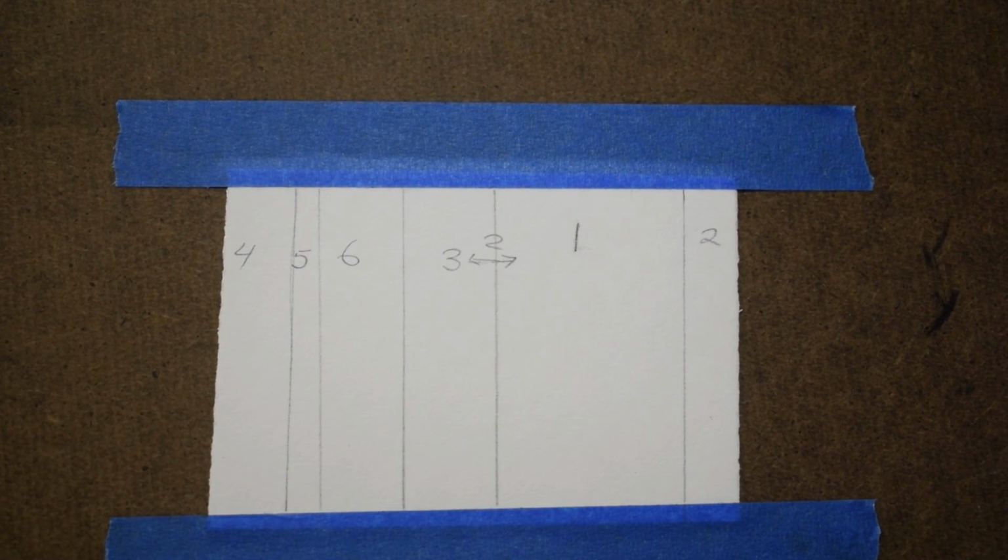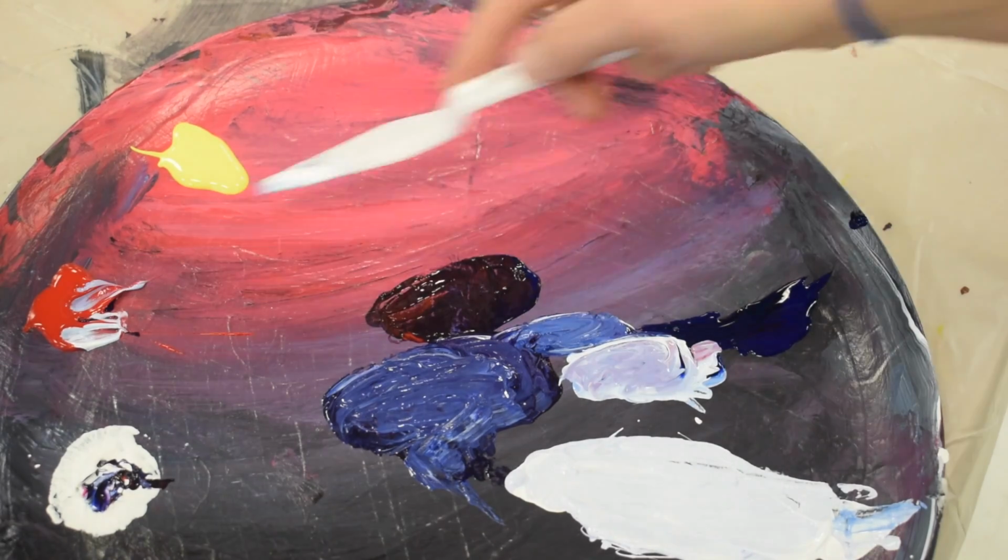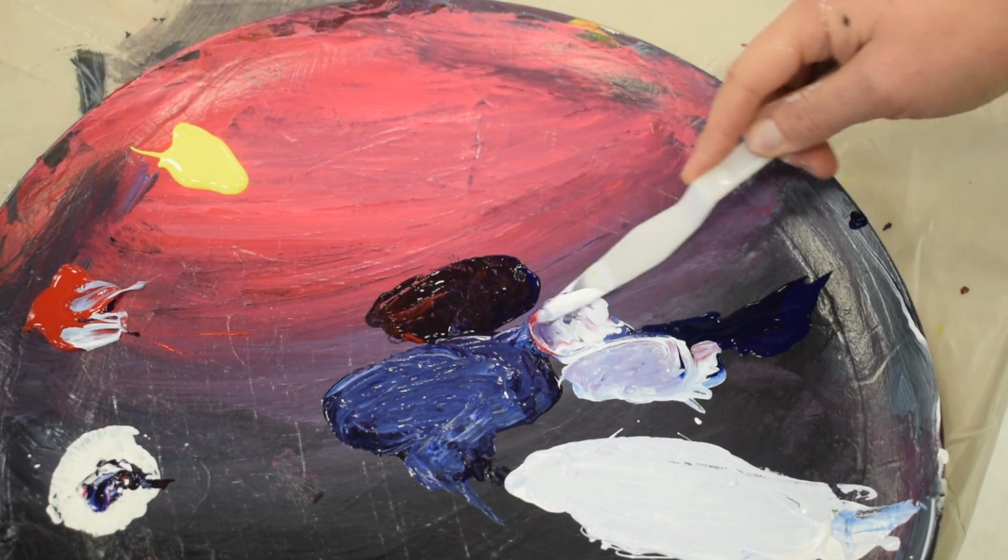Now you do have to blend those values in. That's why I drew that arrow and the 2. Really, you're blending those values in so it's a smooth, imperceptible shift almost from one value to another.